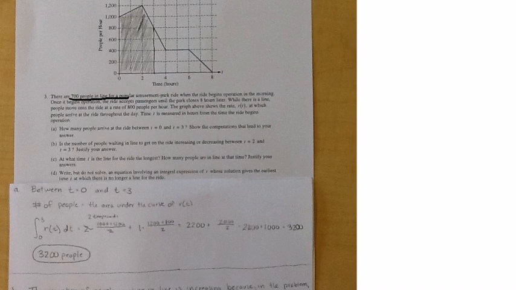So in this problem, we're given a situation at an amusement park ride. First, it tells us that we have 700 people in a line, and the people getting on the ride from the line is 800 people per hour.